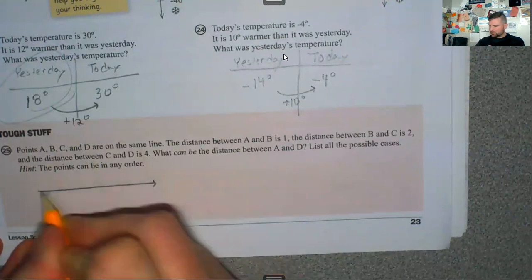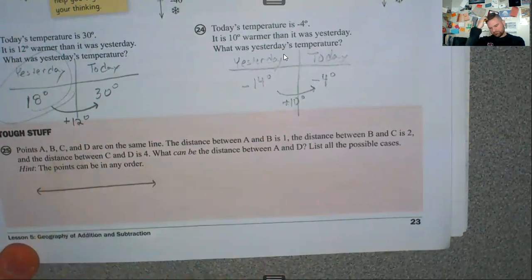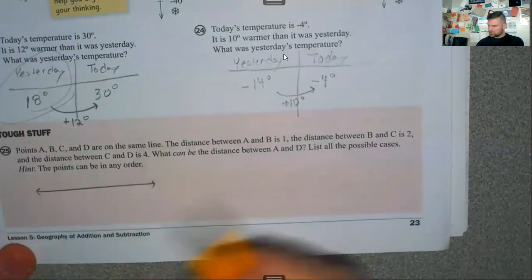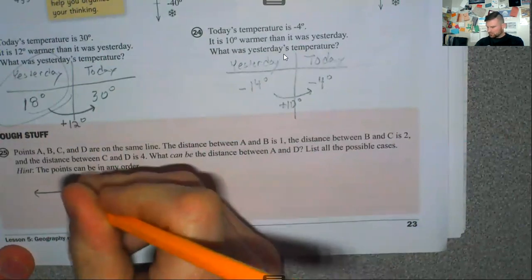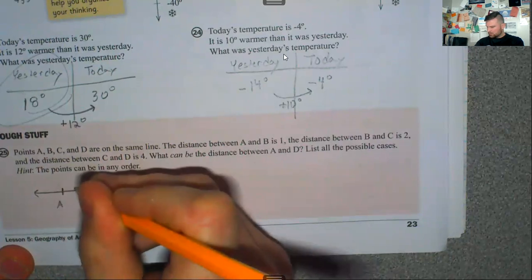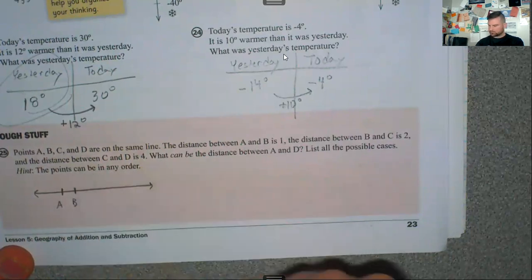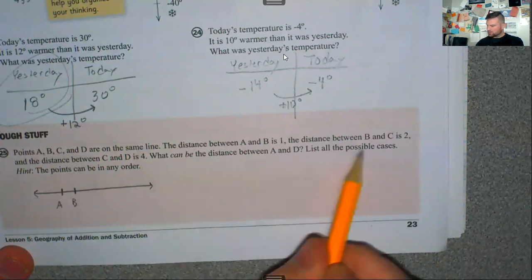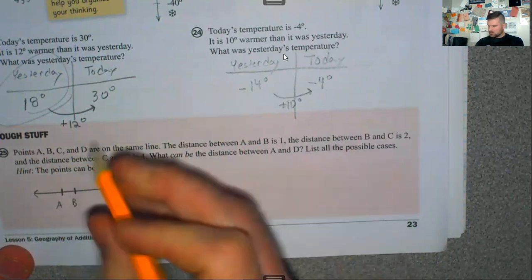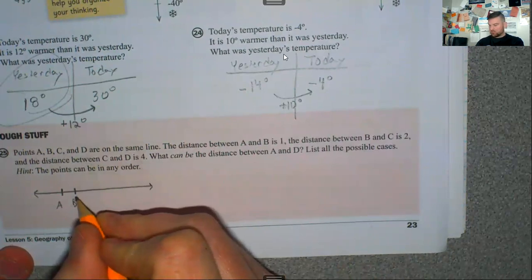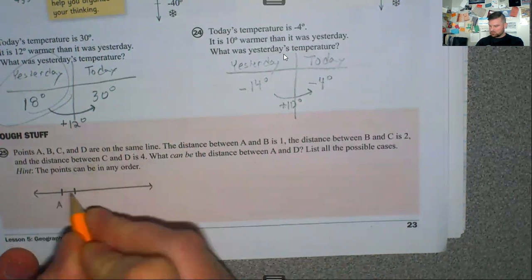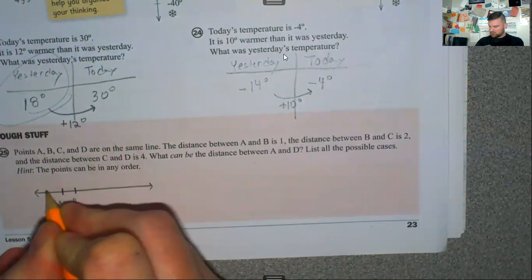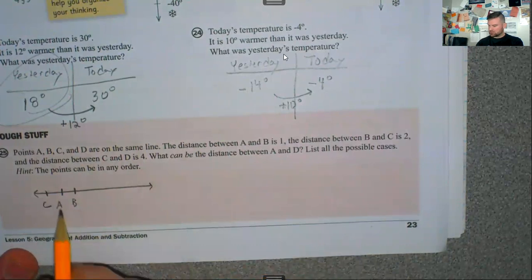and it says the points can be in any order. Okay, so let's just say the distance between A and B is 1. So we'll just start A and B. That's 1. Okay, and the distance between B and C is 2. So I could go forward with that. I could go backwards with that. It doesn't matter. So let's go this way. So 1, and then jump over here, 2. So that's C. So A and B has 1. B and C has 2.